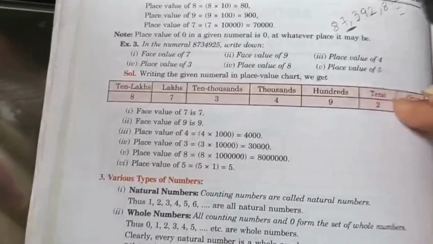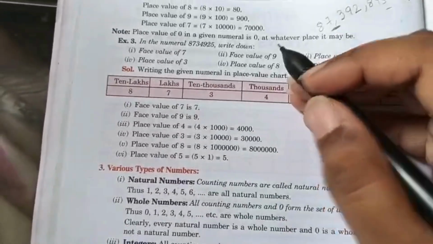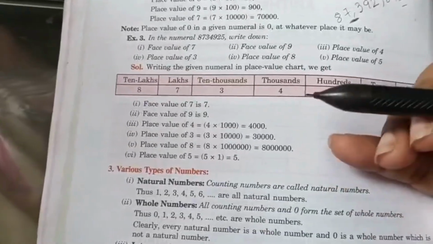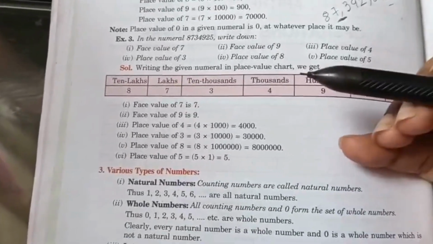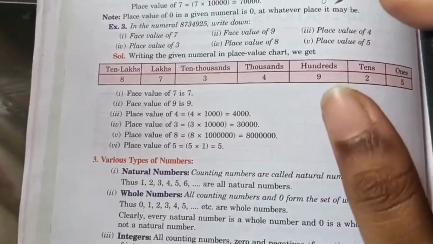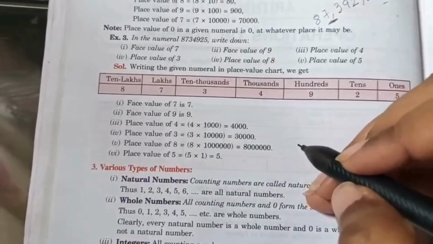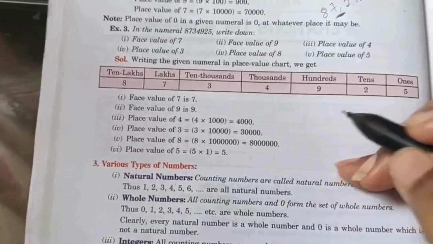So what is place value? Now let's understand the place value. Place value depends on where the digit is located. Every position has a value: ones, tens, hundreds, thousands, 10,000, lakhs, 10 lakhs, crores. So we multiply the digit by the value of its position. Let's see some examples. Suppose the digit 7 is in the 10 lakhs place. Then 7 into 10 lakhs is equal to 70 lakhs. So its place value is 70 lakhs.